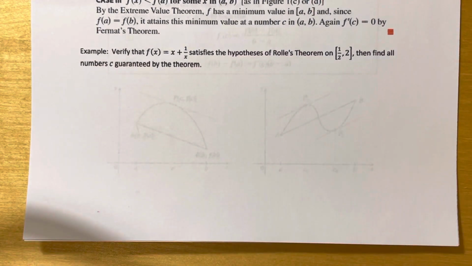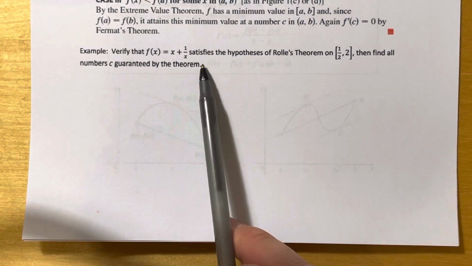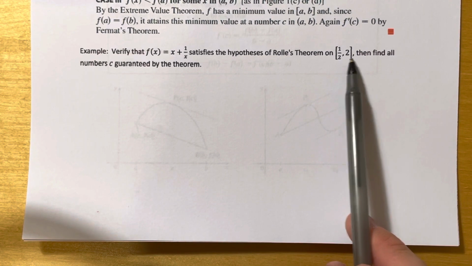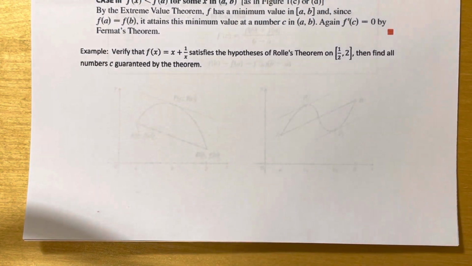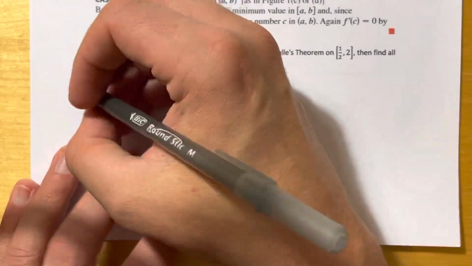So let's look at an example here. We want to verify that f(x) equals x plus 1 over x, a function we saw in the previous section, satisfies the hypotheses of Rolle's theorem on the closed interval [1/2, 2], and we want to find all numbers c that are guaranteed by that theorem. Okay? So, first of all, what are the three hypotheses?